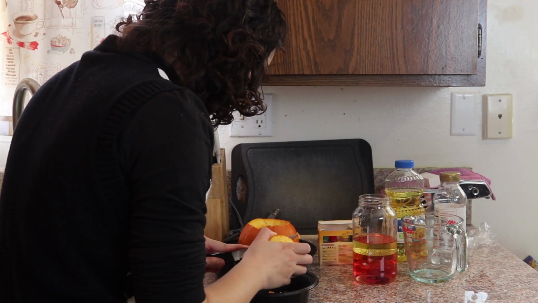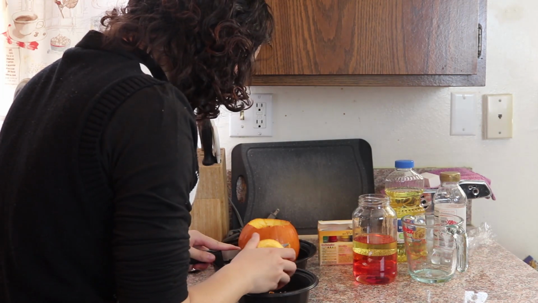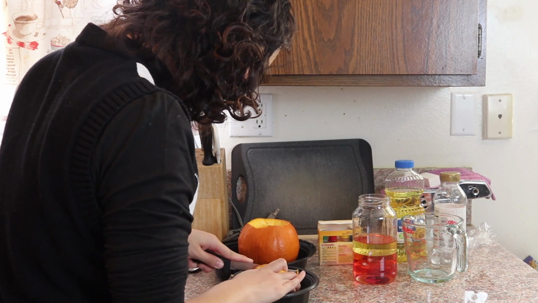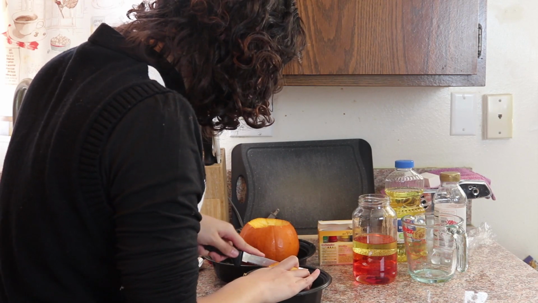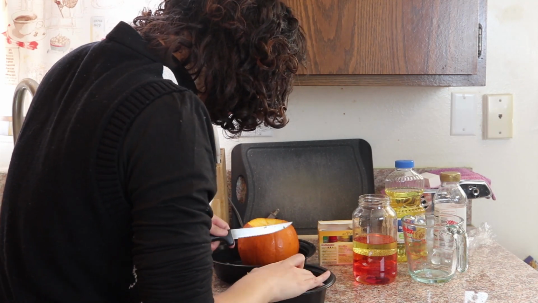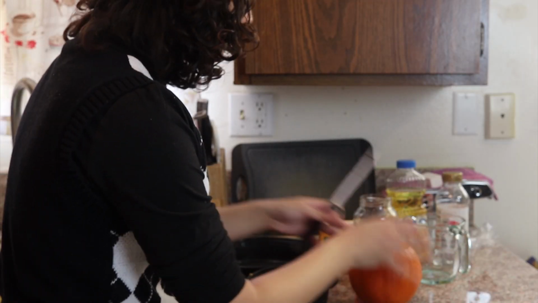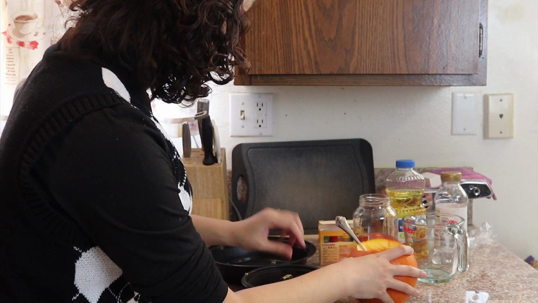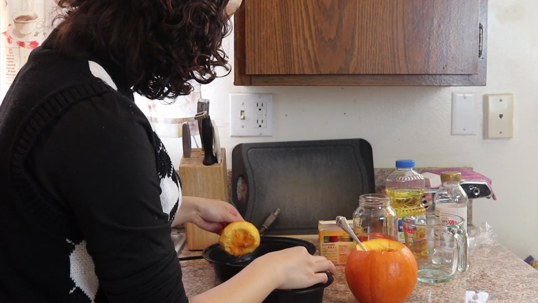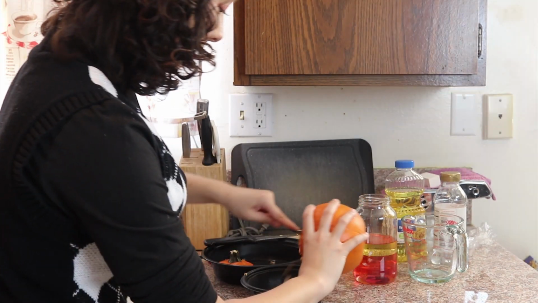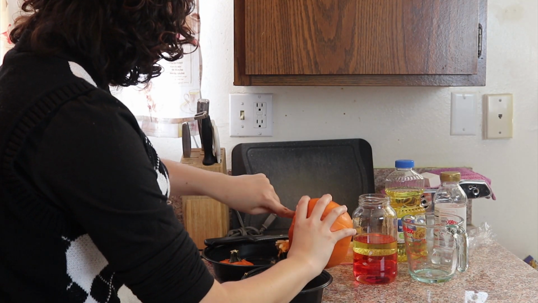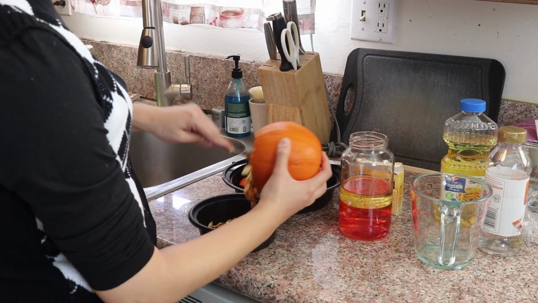Success. Okay, I got a small piece of the stem. So I'll set the stem piece aside. We want to look at the seeds, the guts, and the rind. There are a lot of seeds in this pumpkin. I hope we have enough guts.